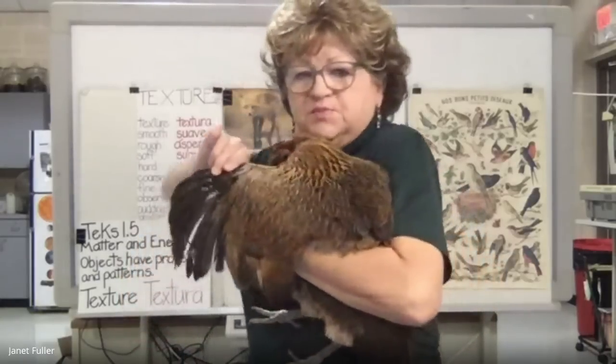So she does have flight feathers, these big feathers that are smooth. The smooth feathers help her push against the air so that she can fly. Also, on her body, she has contour feathers. These are body feathers that make her very smooth. These smooth body feathers help her glide through the air, help her move through the air smoothly.